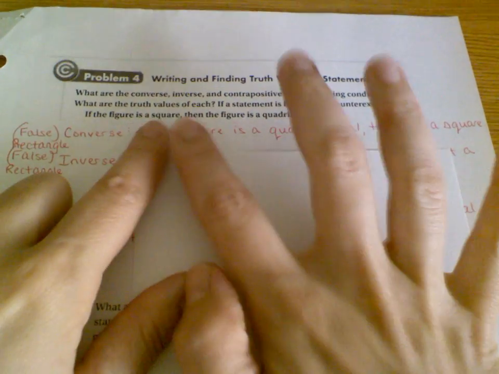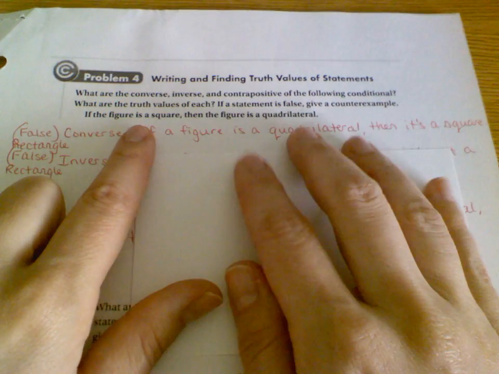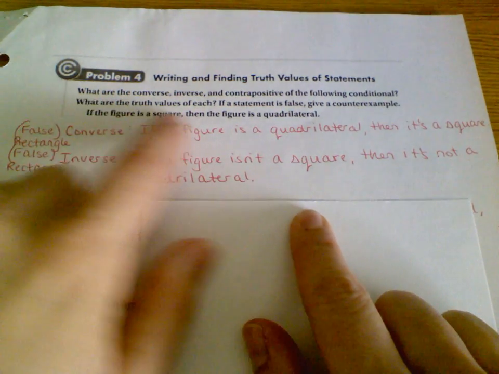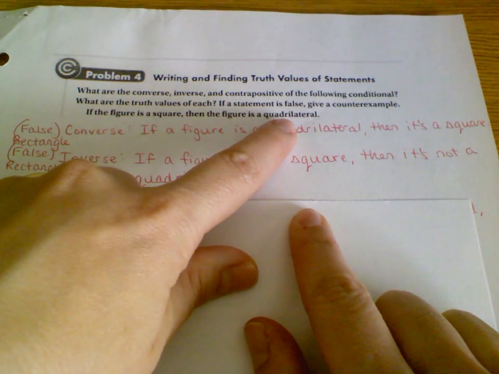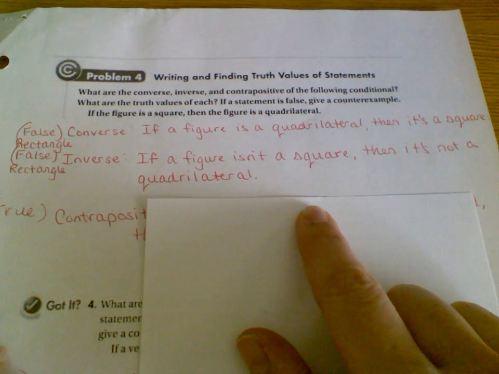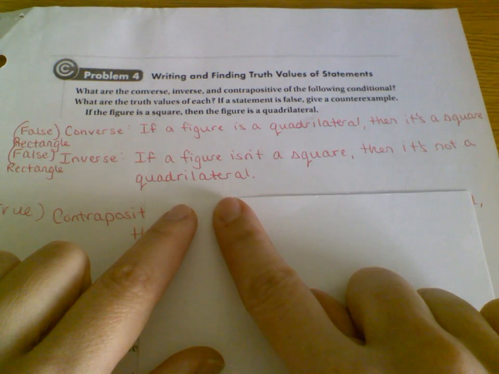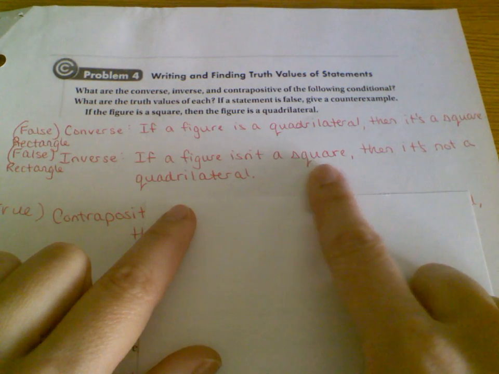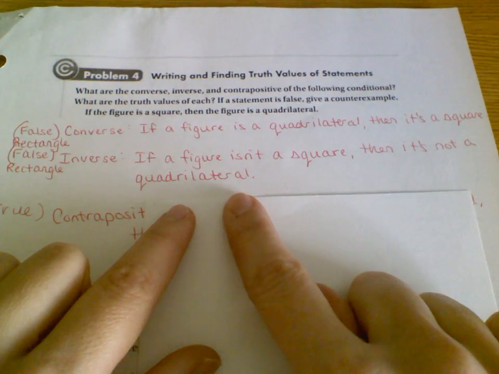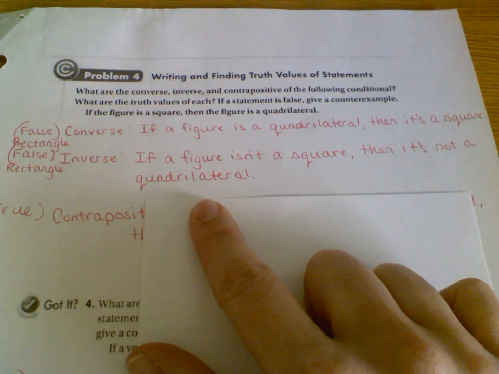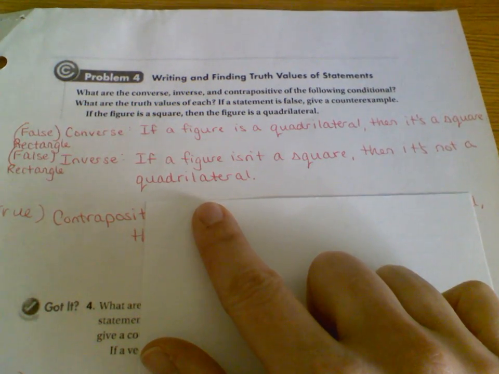Inverse, that's where we want to take this statement and negate it. So I'm going to put the word not in there. So if a figure is not a square, then it is not a quadrilateral. Truth value. If a figure isn't a square, then it's not a quadrilateral. So I think of something that's not a square, like a rectangle. Is a rectangle not a quadrilateral? That is false. A rectangle is a quadrilateral. So notice these truth values are always the same because it's a converse and an inverse.